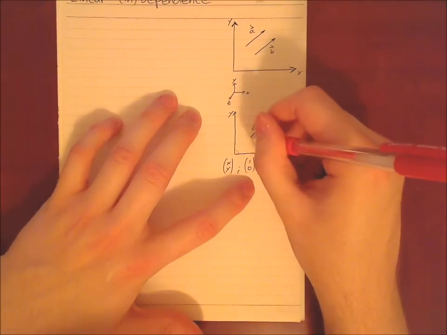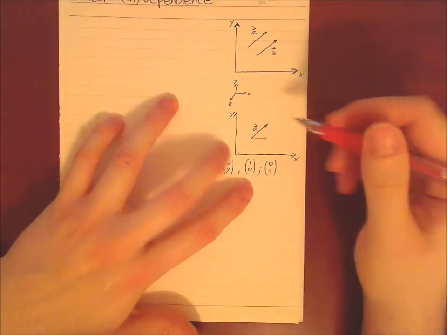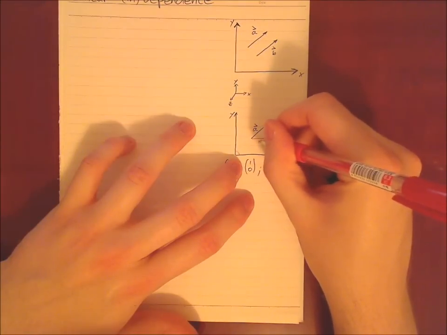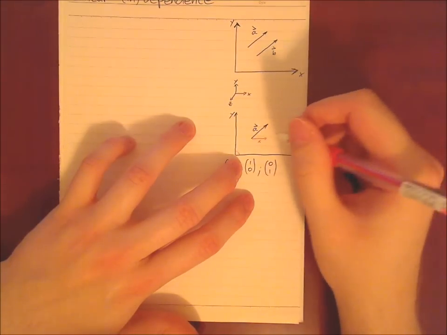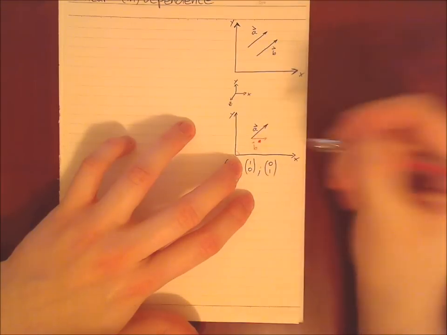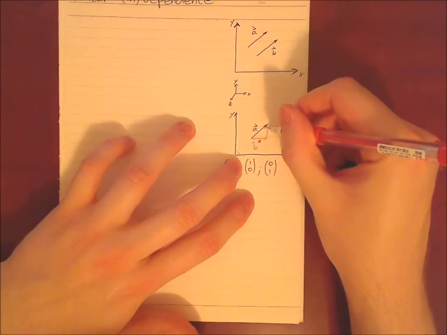So we can see that this vector A consists of a certain portion of x. Let's call it B. And it consists of a certain portion of y.